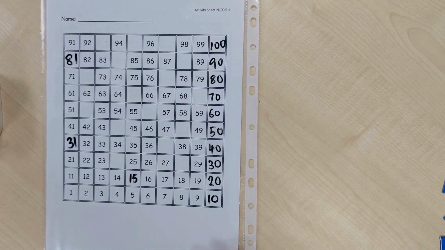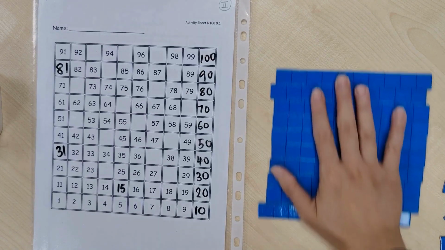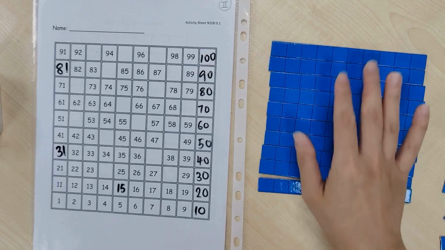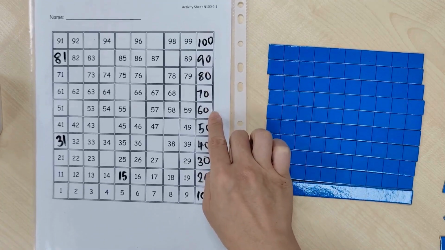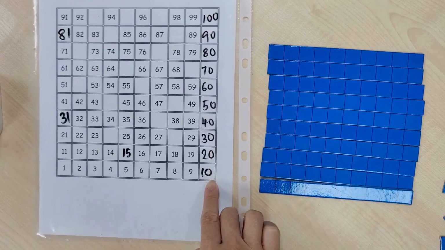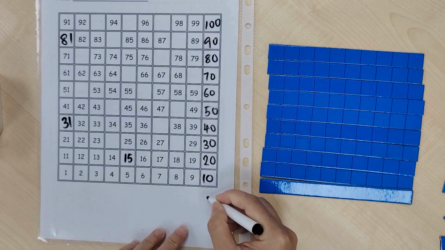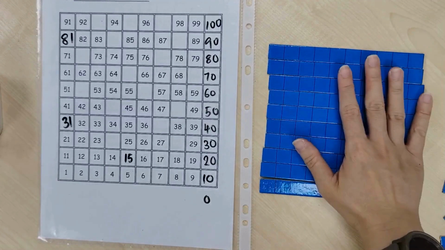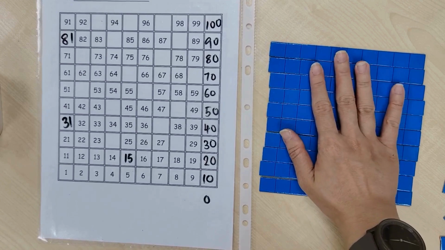It's good to practice counting again. Well, I can count backwards from 100. One hundred, 90, 80, 70, 60, 50, 40, 30, 20, 10. And of course, there's 0 outside the 100 chart. That means nothing. Okay, let's see what other patterns we can observe.